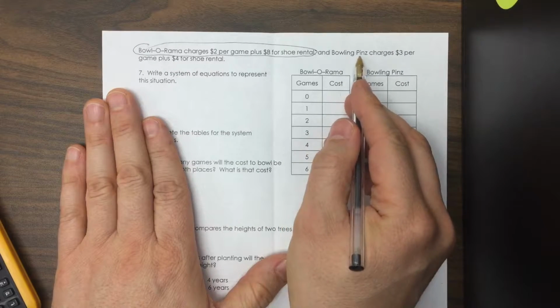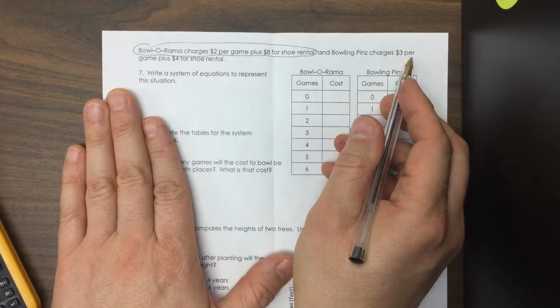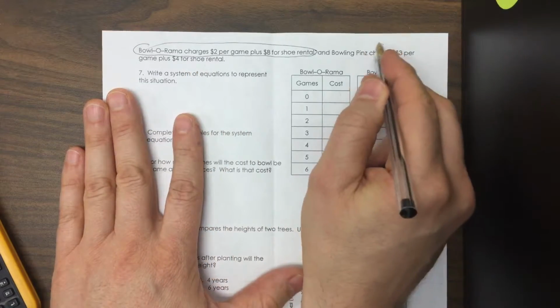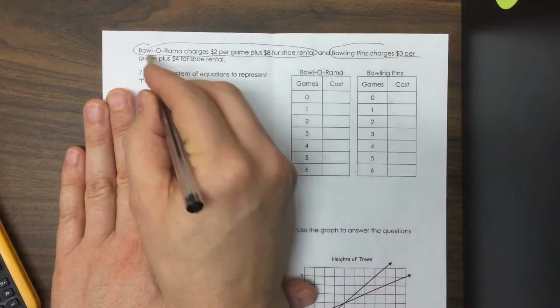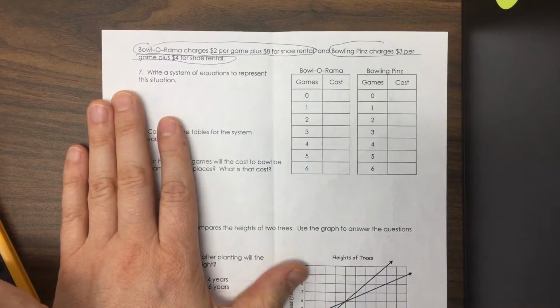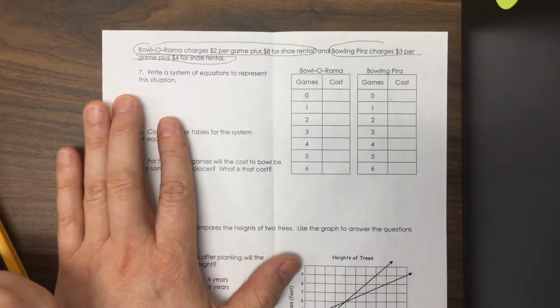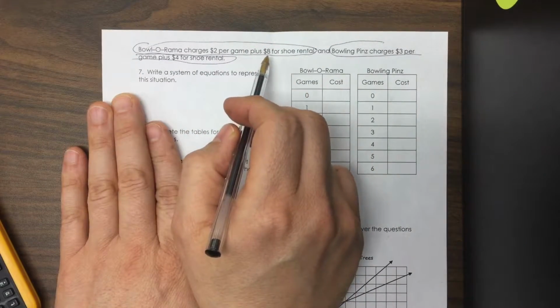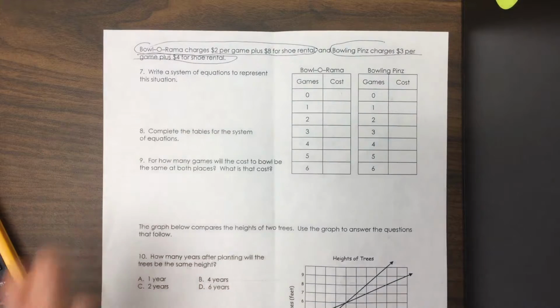Bowling Pins, spelled P-I-N-Z, charges $3 per game plus $4 for a shoe rental. So this other part of the word problem is talking about a different company, Bowling Pins. Write a system of equations to represent this situation. We need the equations. They're hidden in the word problem, okay? Now we've talked about this.